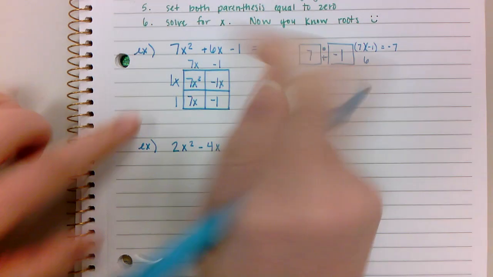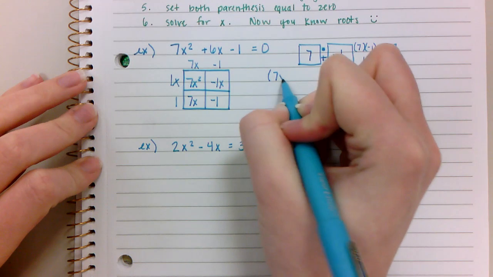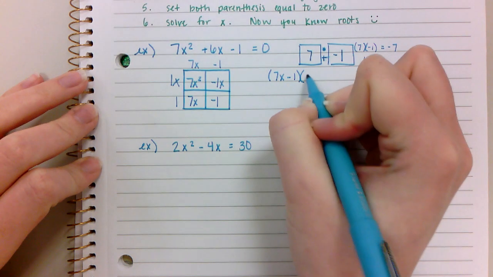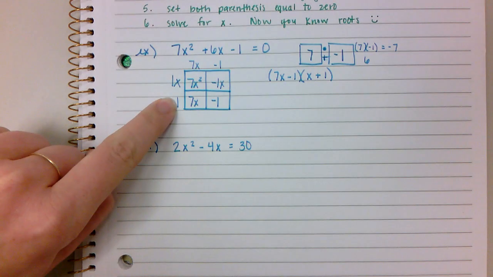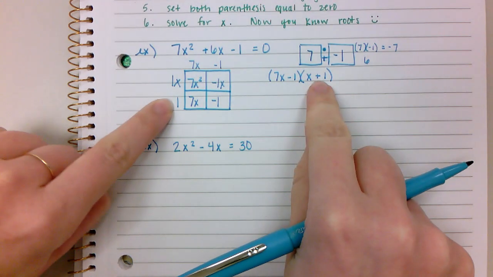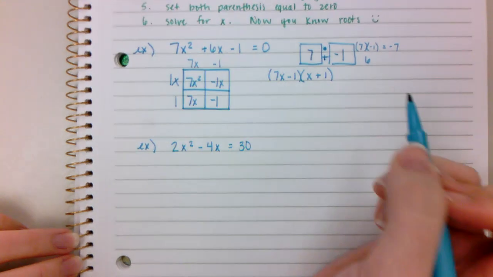Now, at this point, these would be your factors. So you've got 7x minus 1 and then x with a positive 1. Again, if there's no negative symbol with your number, when you're plugging it in over here, it's a positive. This is the factored form of this quadratic equation.